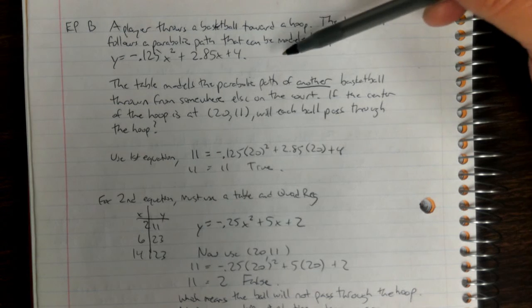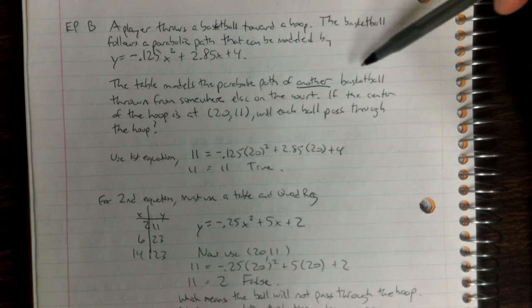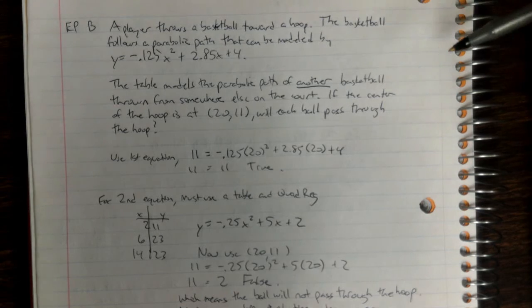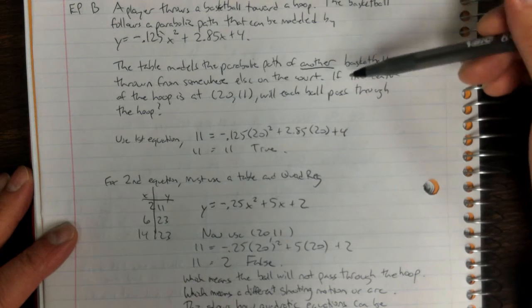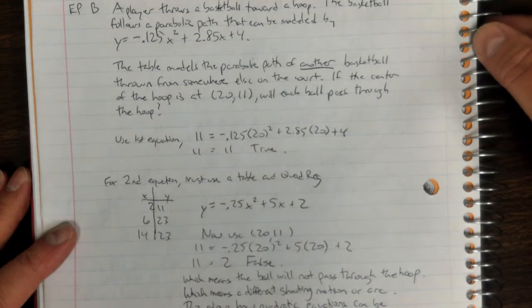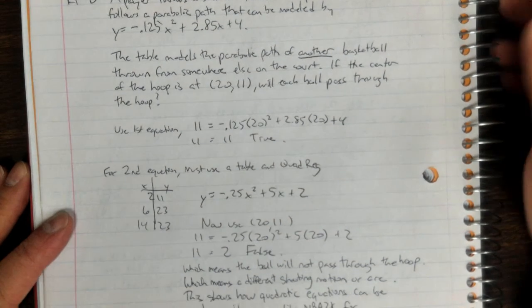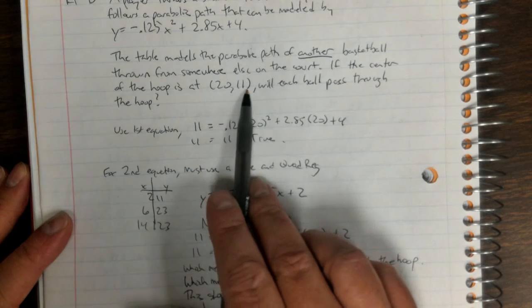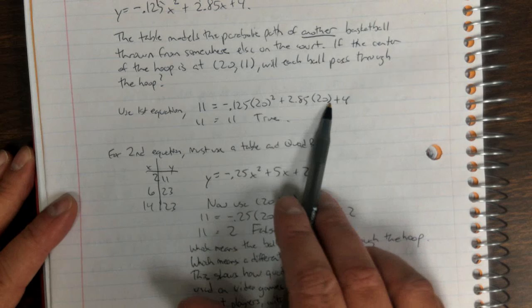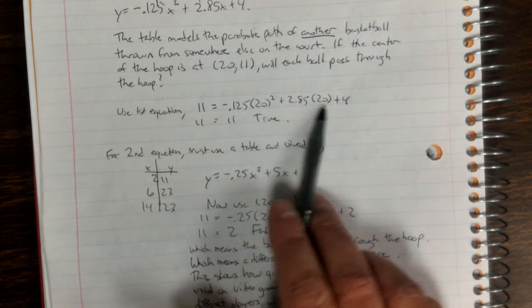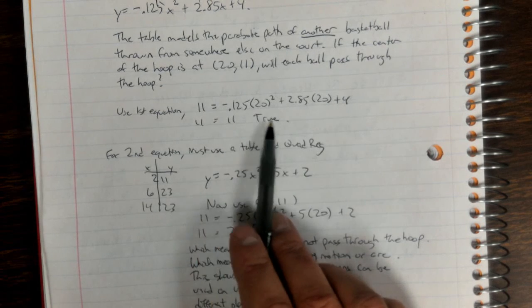The table models the parabolic path of another basketball thrown from somewhere else on the court. If the center of the hoop is at (20, 11), will each ball pass through the hoop? So for this one, your ordered pair is (20, 11), so you plug 11 for y and 20 for x in the 2 places. In this case, you get 11 equal 11, and so that would be true.